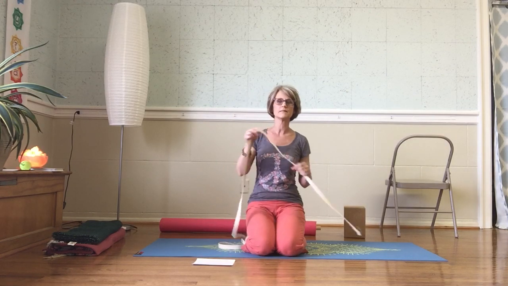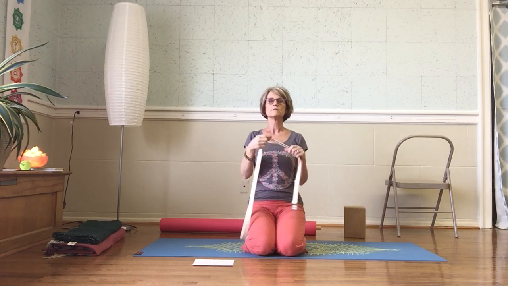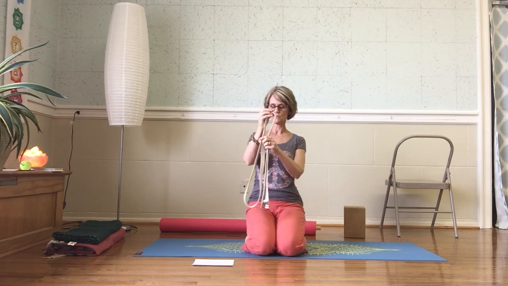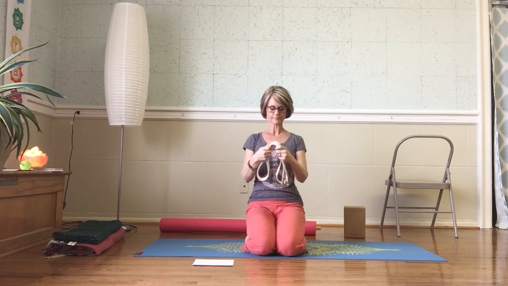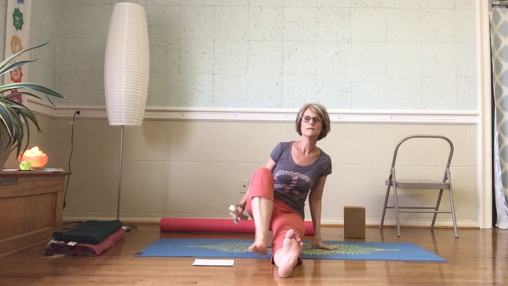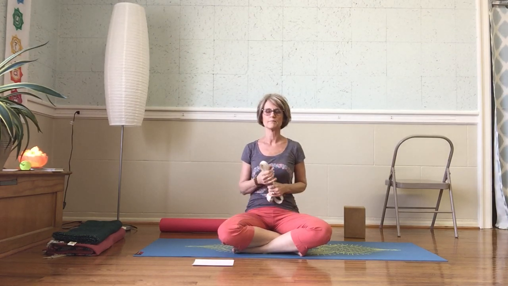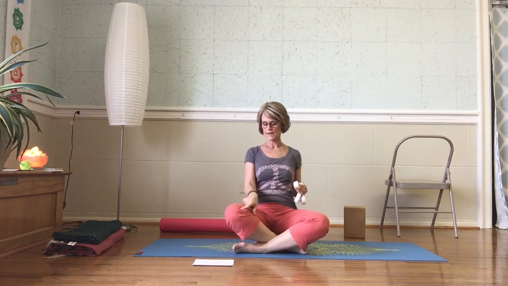So if Virasana is not in your practice, how can you sit? I've got my belt and I'm going to fold it up and make it nice and firm so that I could sit in Sukhasana, easy cross-legged position. But what if that bothers me at the knees? And sometimes it does. I said earlier in the class that my right knee will bother me at times, right on the inner side.